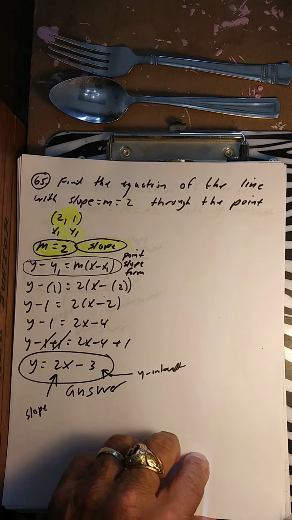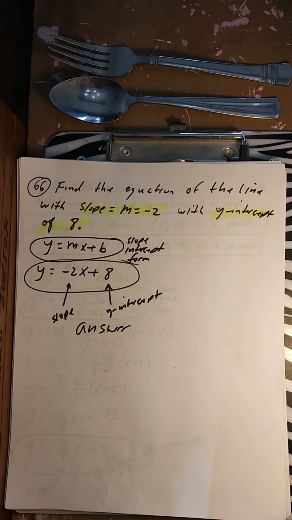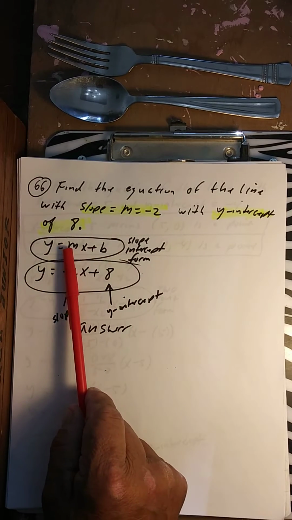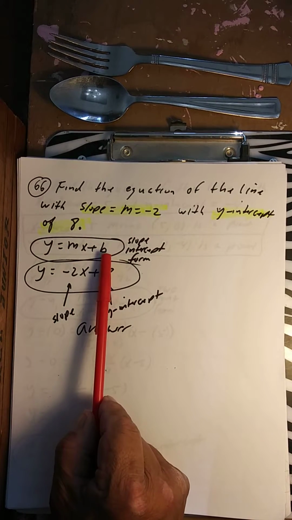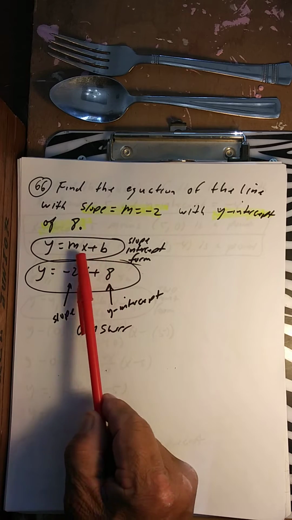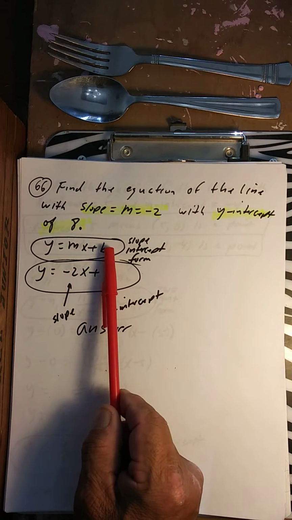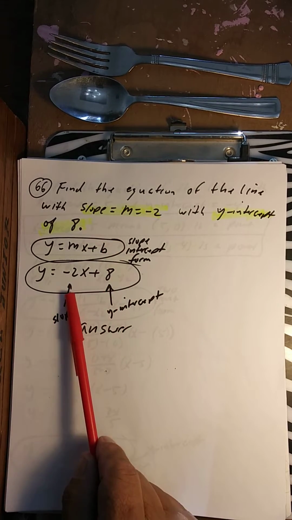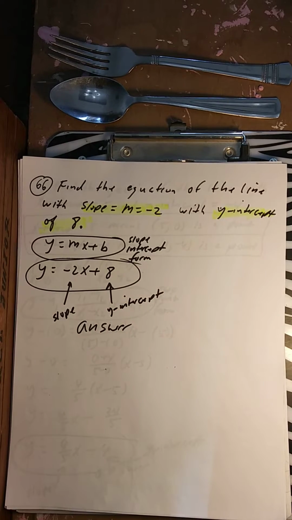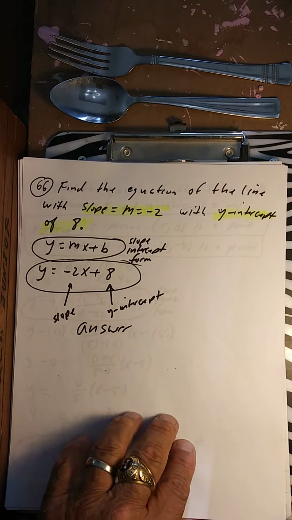Equation of a line through the point slope. Find the equation of a line with slope and y-intercept. Okay, slope-intercept formula is y equals mx plus b. m is the slope, b is the intercept. So the slope is what? -2, put it in there. And then the y-intercept is 8, just put it in there. Slope, intercept. That's all you got to do with that one. Just replace the numbers in the formula. All right, let's go to the next one.